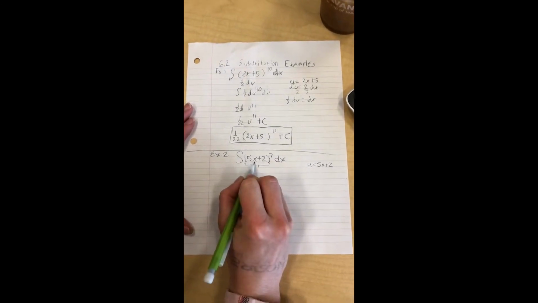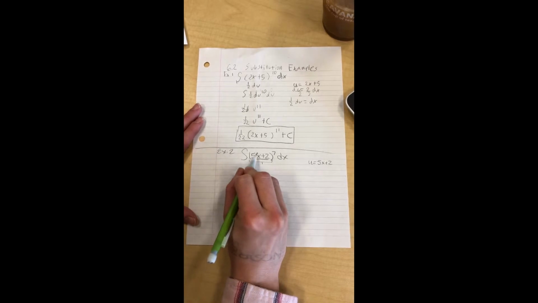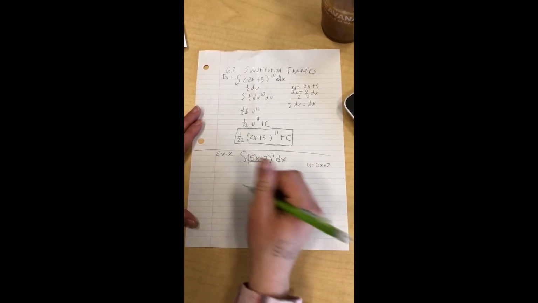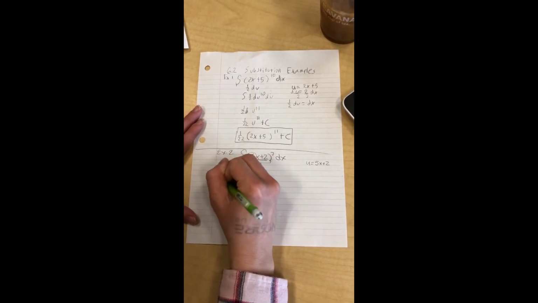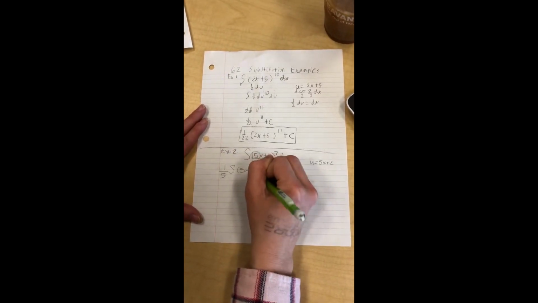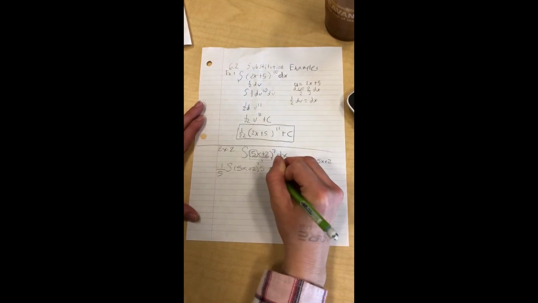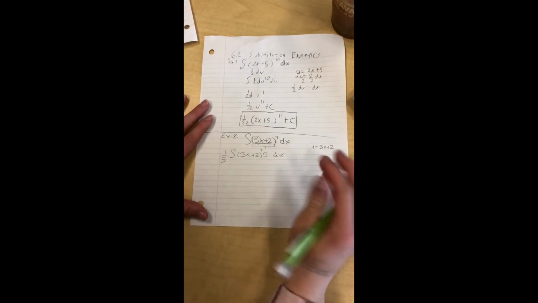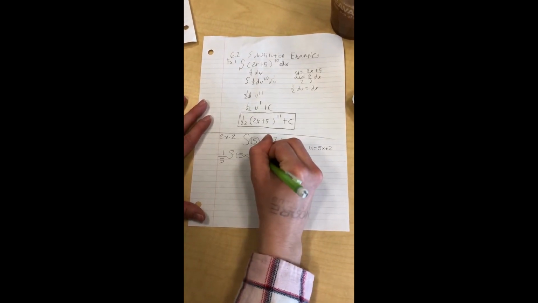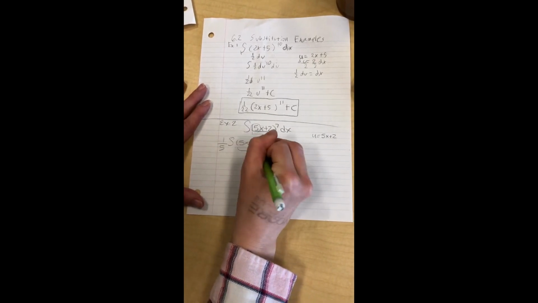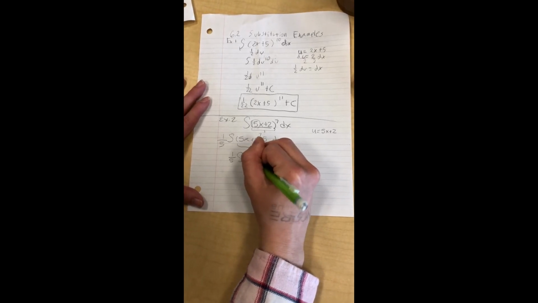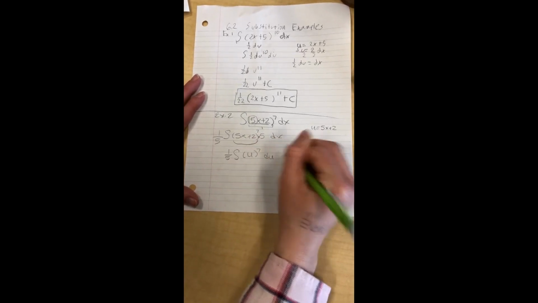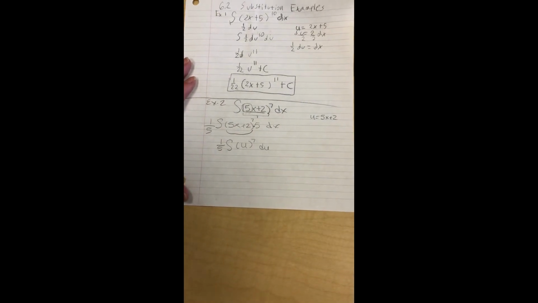Because this is our u, we're going to take that derivative, which ends up being 5, so we're going to rewrite our equation with 1/5 and then (5x plus 2) to the 7th dx. Technically this is timesing it by the 5 dx. So with our u, we're going to do 1/5 of the integral of u to the 7th du. We're substituting here, which is important to remember.